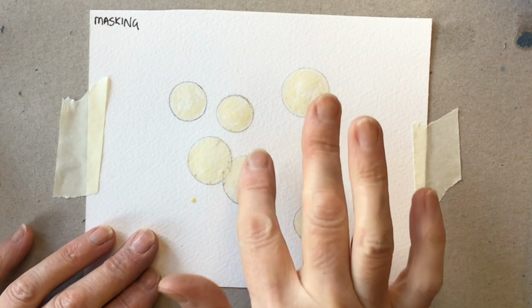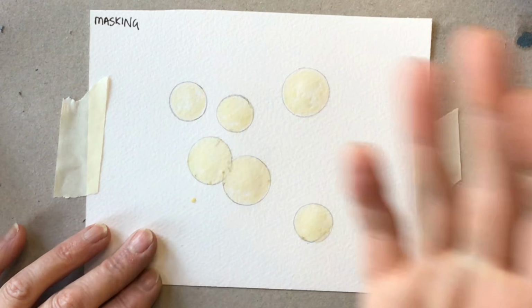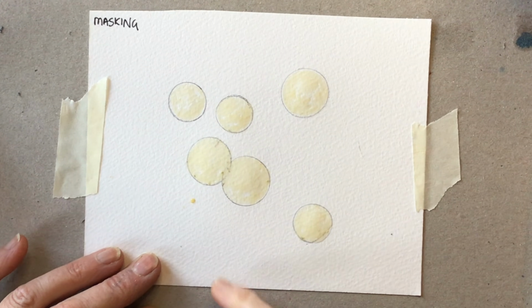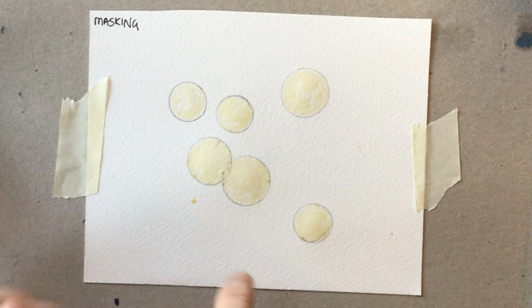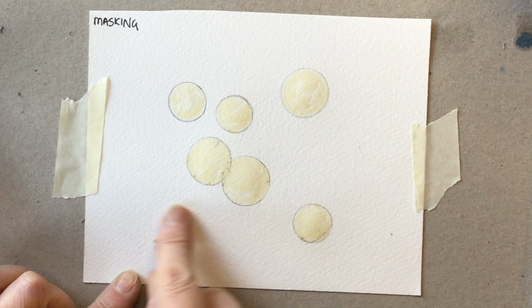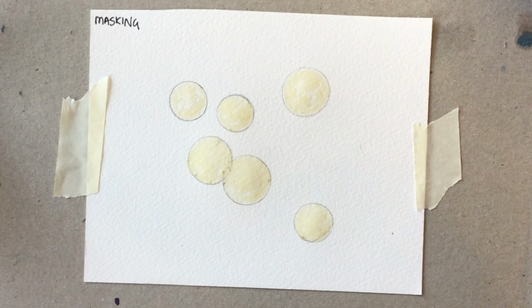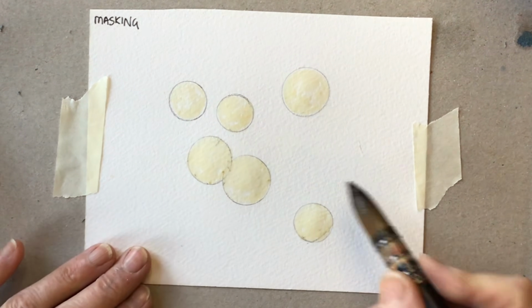Right, our masking fluid is dry. It will still feel tacky, but just make sure it doesn't come off on your fingers, because if it comes off on your fingers, it's going to come off on your brush. If you did get any little drops or bits you don't want, just rub them off, and that's good. And now we can do our background wash.